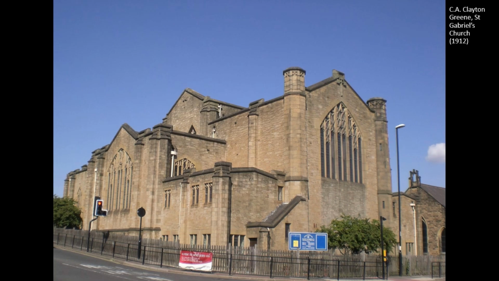This was designed in a late Gothic style of the Tudor period. However, it also reveals the influence of Art Nouveau in its use of curvilinear tracery in the windows. Clayton Greene had travelled in Belgium, where Art Nouveau originated.